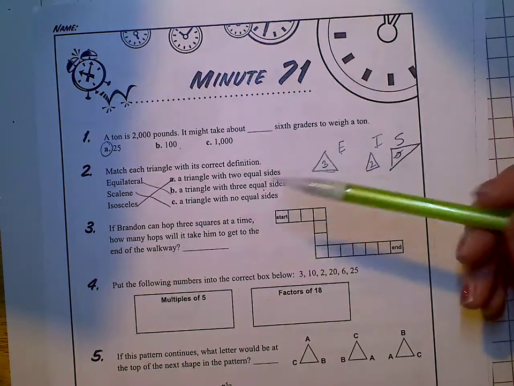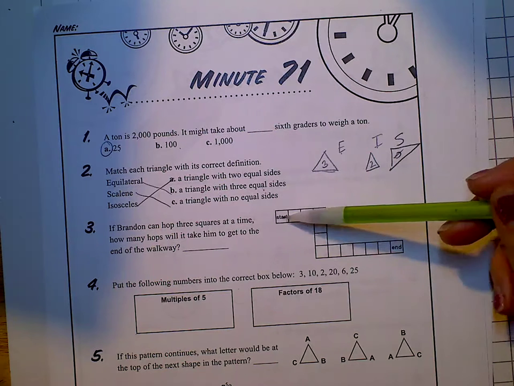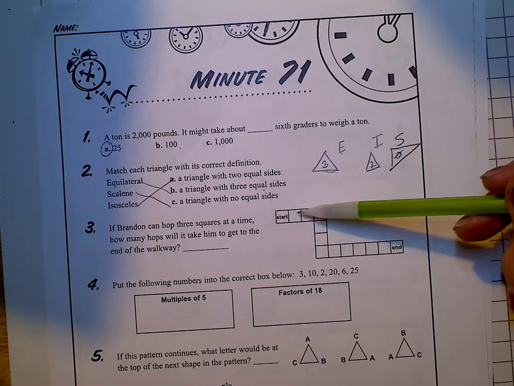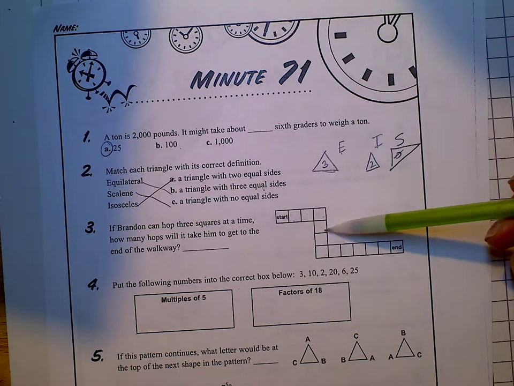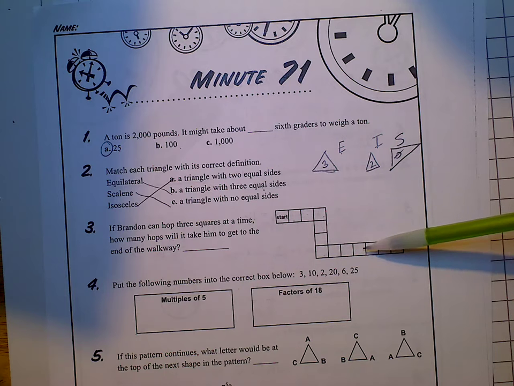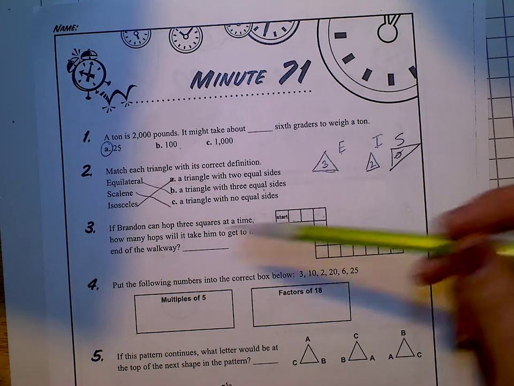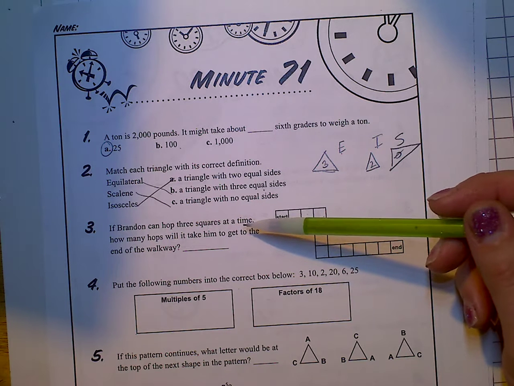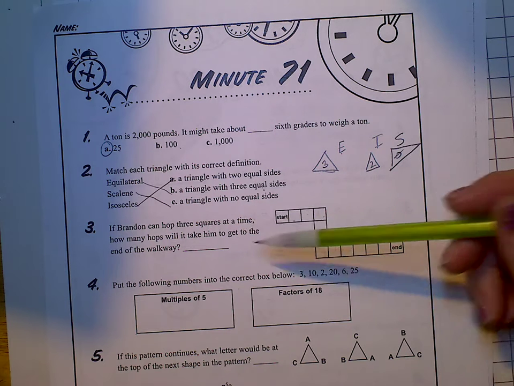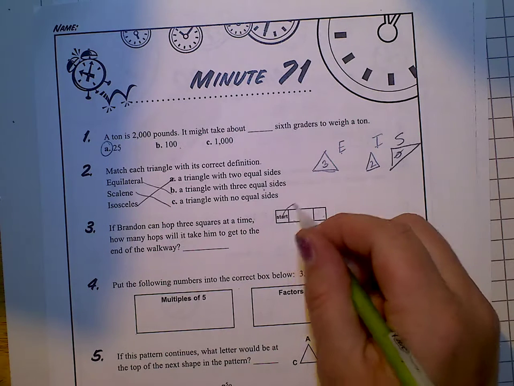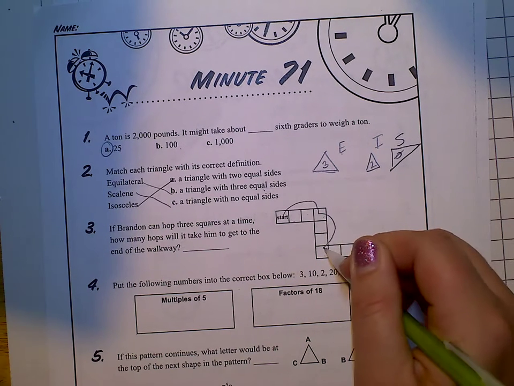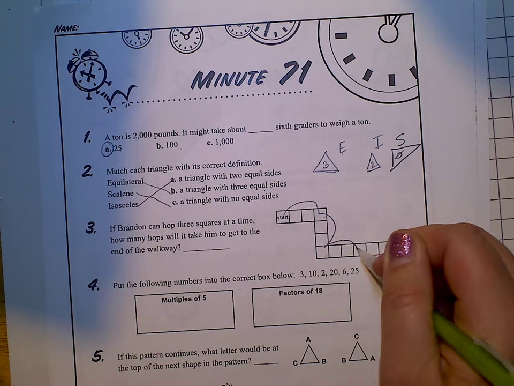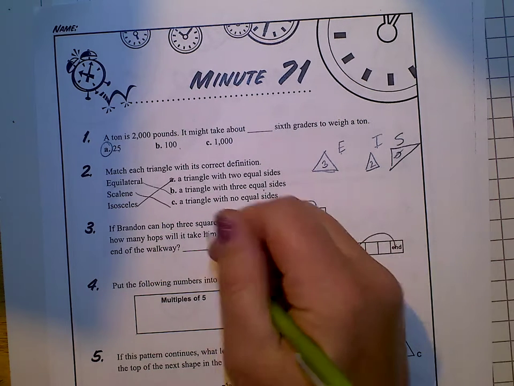If Brandon can hop 3 squares at a time, 1, 2, 3, 1, 2, 3, 1, 2, 3, 1, 2, 3. If he can hop, how many hops will it take for him to get to the end of the walkway? Well, 1, 2, 3, 4.